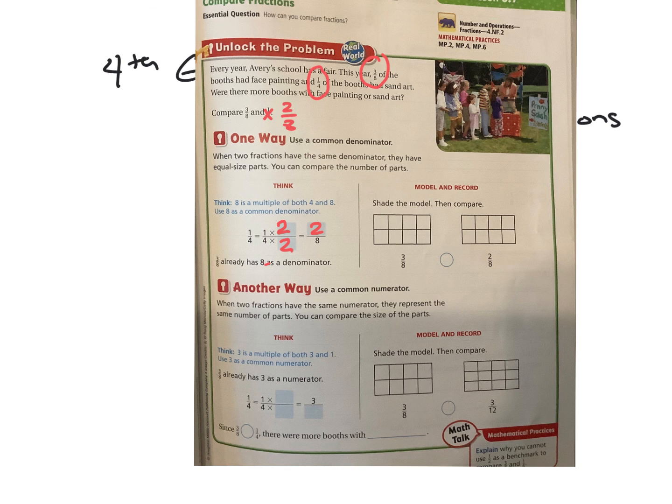Now they did put the model over here for us to compare it, but at this point, if your denominators are the same, you're probably already starting recognizing, okay, once my denominators are the same, let me just compare my numerators. If I get 3 out of those 8 pieces and you get 2 out of those 8 pieces, I got more than you did, right? So that's larger. So you can go ahead and put that right there. 3/8 is what the alligator wants instead of 2/8.